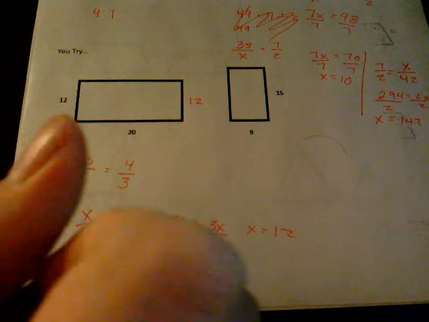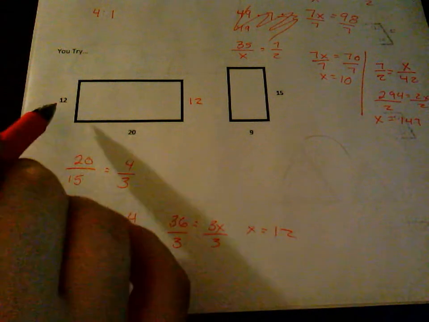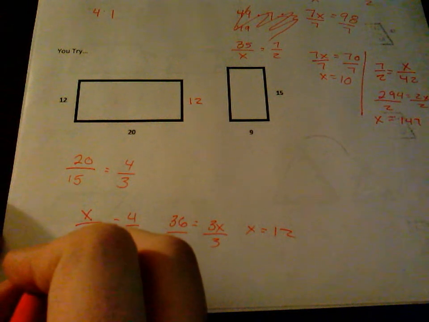Okay? And then once again, to go from big to small, let's try doing 20 down. Okay, so let's say we have 20.